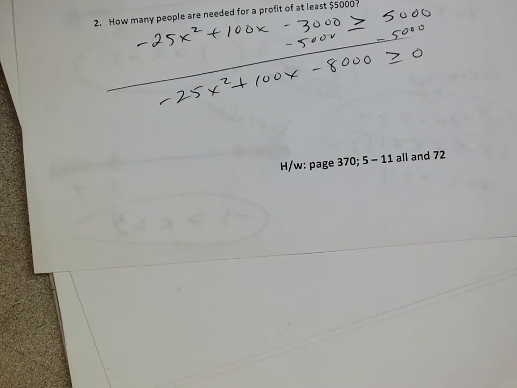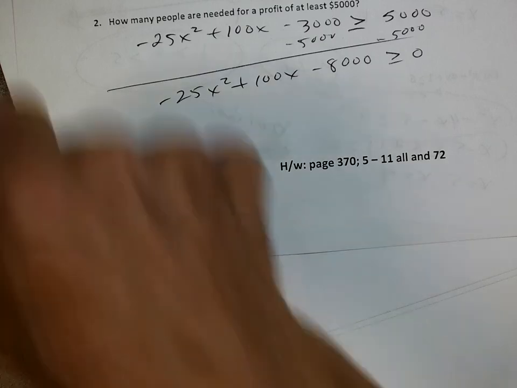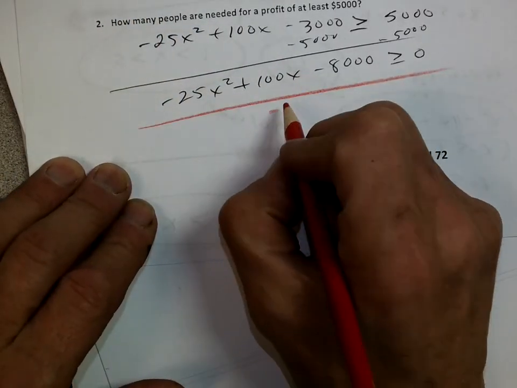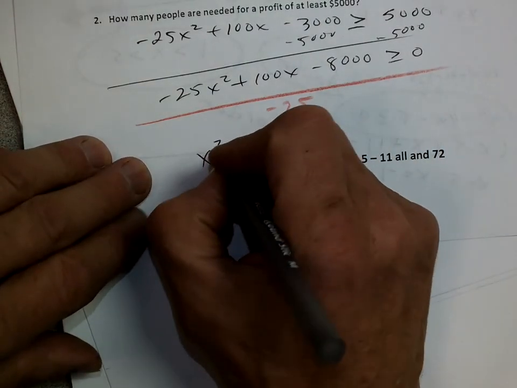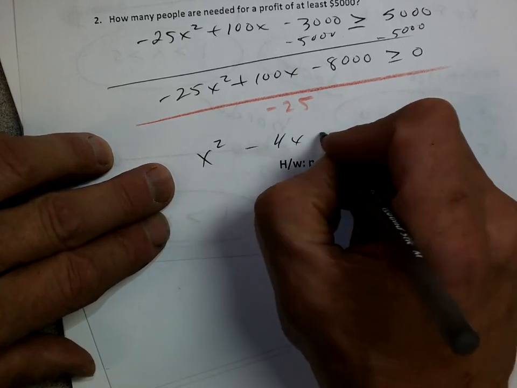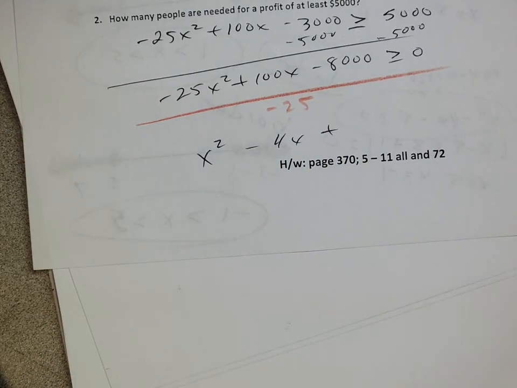Looks like maybe the quadratic formula, but I want to make it a little bit easier. Because I've been doing math forever, I see something that's going to help me. What do you see? Yes, thank you, Leora. I don't like these big numbers. That's an ugly number. I'm going to divide by negative 25 first, right? Then I'm going to get a positive x squared minus 4x plus, what's 8,000 divided by 25? I get 320, right? Greater than or equal to 0.